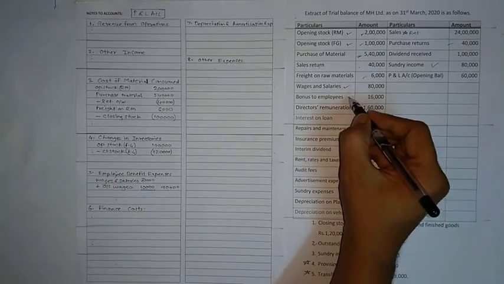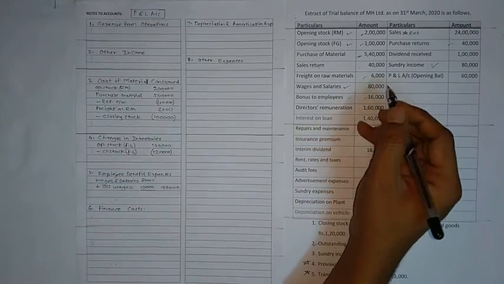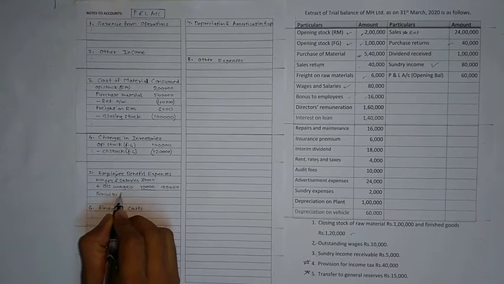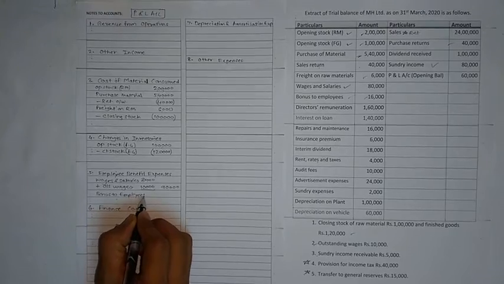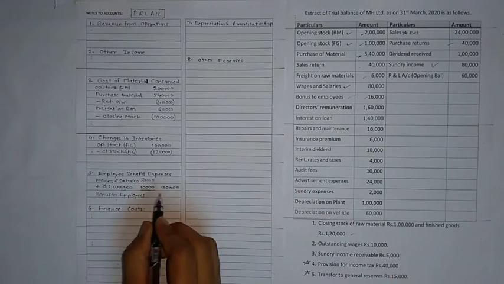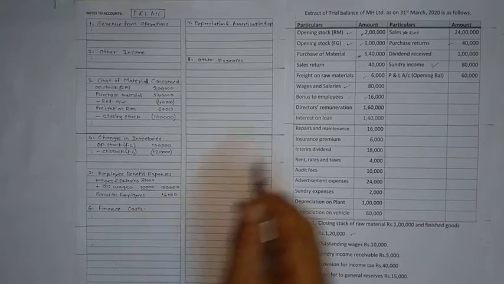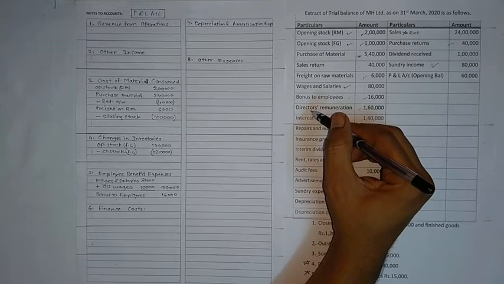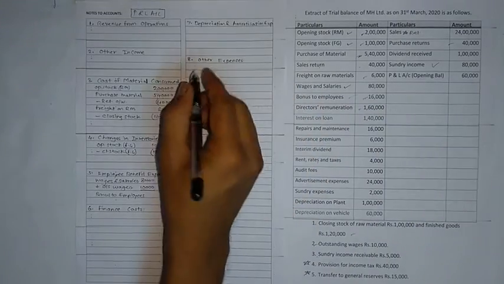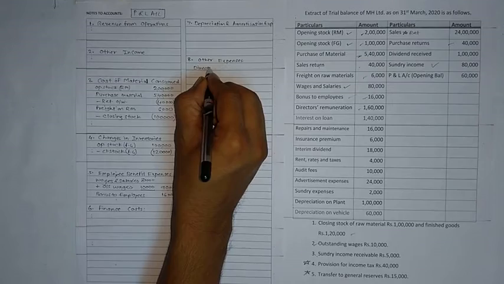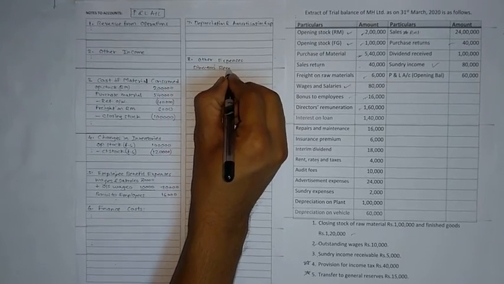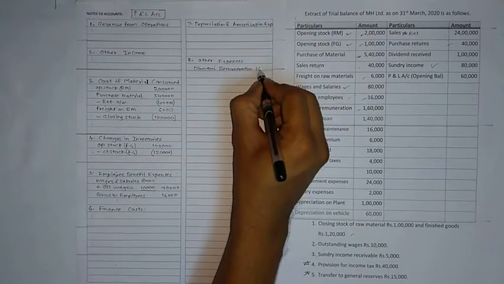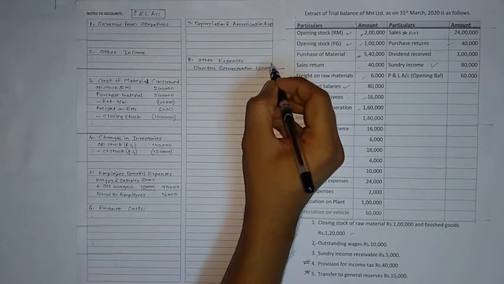Okay, let us take the next item, bonus to employees. It will be employee benefit expense. Bonus to employees amount is 16,000. Next is director's remuneration 1,60,000. Director is not our employee, so his remuneration will be shown in other expenses. Director's remuneration amount is 1,60,000. You can just compare.